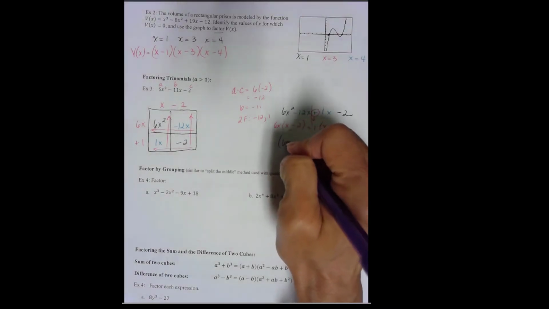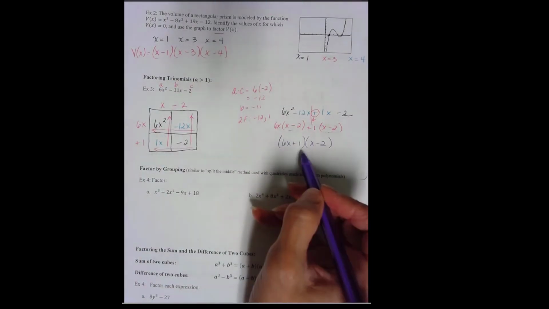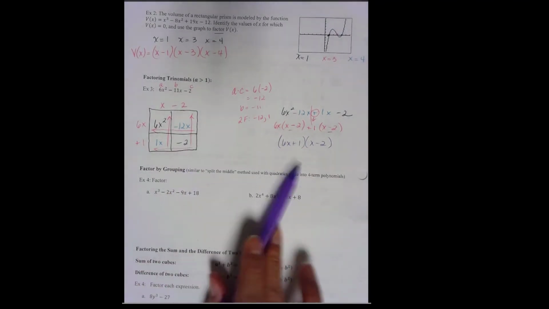Then you're looking for the common factor. So we have this x minus 2, and we're going to group together what's outside the parentheses. Either way, we're still getting the same answer. So this in factored form is 6x plus 1 times x minus 2. And again, you can use either of the methods, or you can use guess and check. Just make sure you're really guessing and checking.